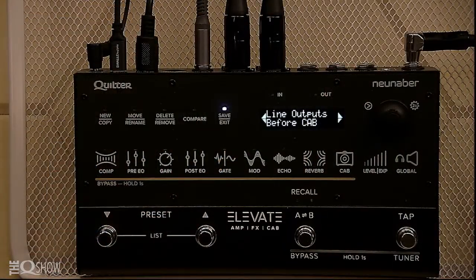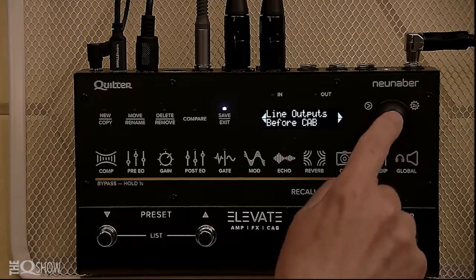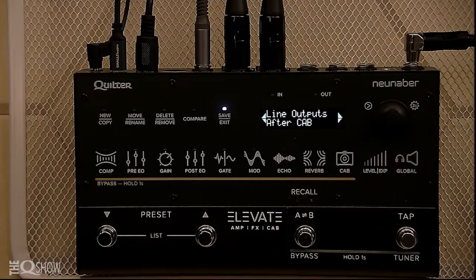Actually, not to derail the conversation, but this makes me realize you could run the headphones into a direct box, and that could be your front of house while you're running through an actual cab on the stage for yourself. Exactly, so it's flexible. The headphone output will also function as an auxiliary line output, and you can adjust your level separately for that.